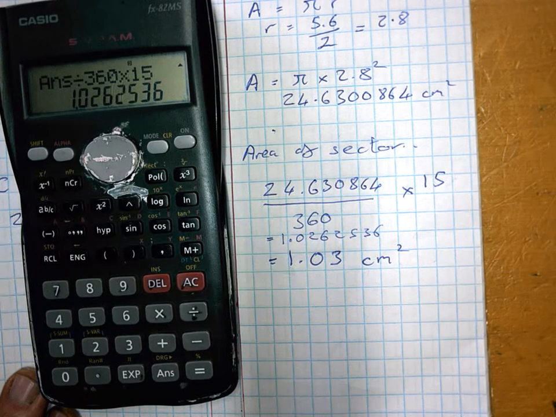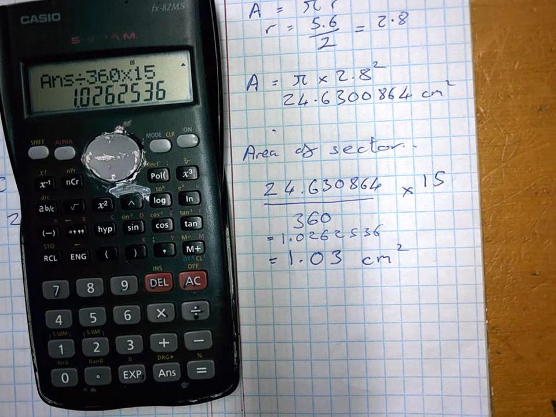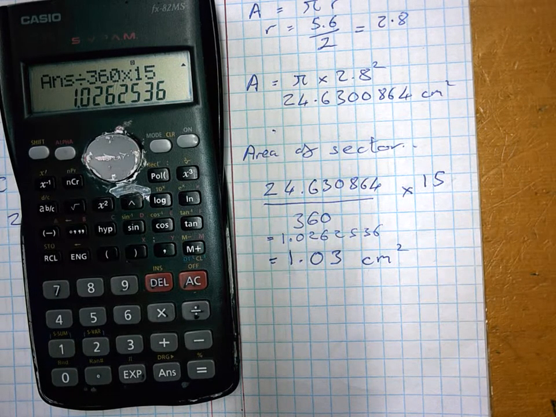Okay, and then rounded it to 2. That is correct rounding, by the way. Okay, to 2 decimal places, that is 1.03. So we're nearly where? We're 3/4 of the way around everything you ever need to know about circles. So we've found out the area of a circle, the circumference of a circle, the area of a sector.